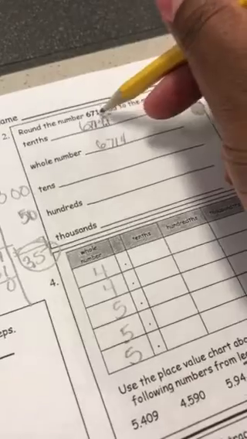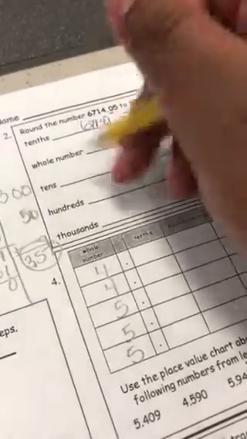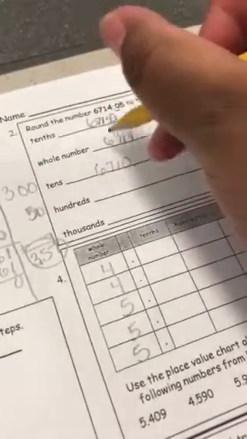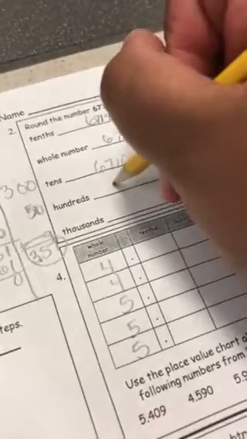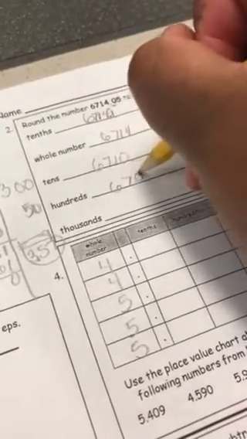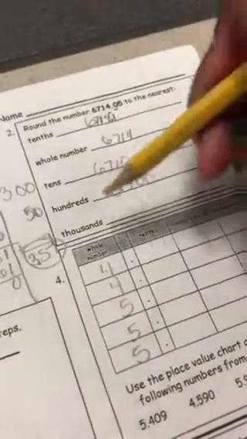Tens place, I have a 1 in the tens place. Looking to the right, I have a 4. So that the 1 is going to stay the same. All right, hundreds place, I have a 7 and a 1 next to that. So my 7 is going to stay the same. And everything behind it turns to 0.